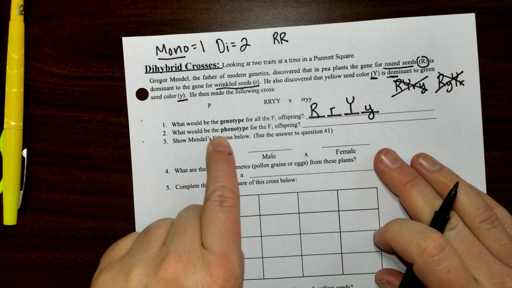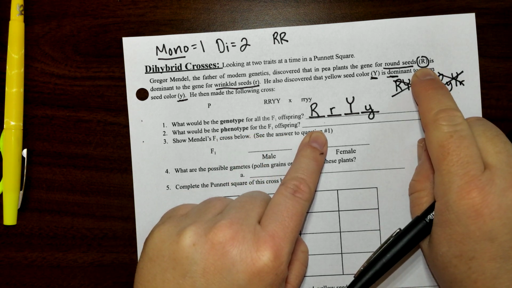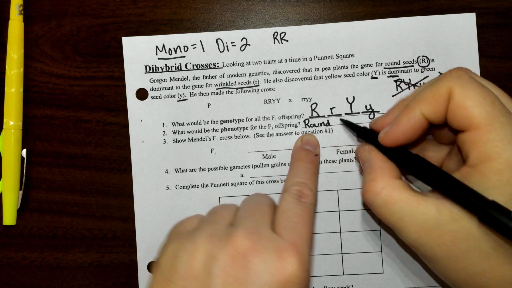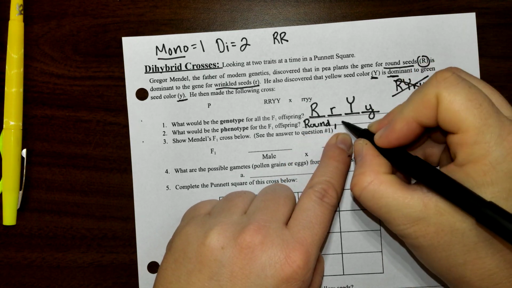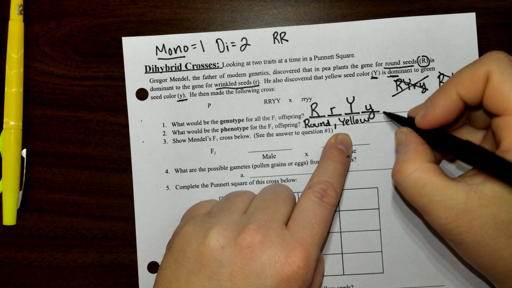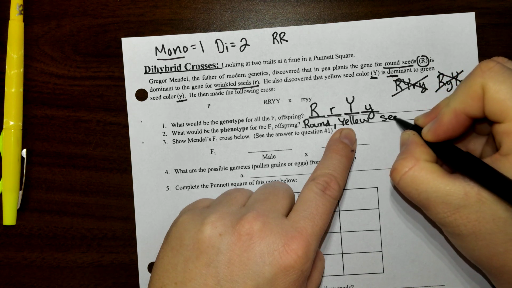Okay, what would the phenotype be for all these offspring? Well, it said here that round is dominant. Remember, you only have to have one R to be round. And then yellow is dominant. So 100% of all of the plants that are made from this cross will be round and yellow seeds.